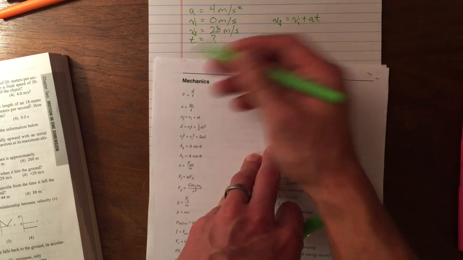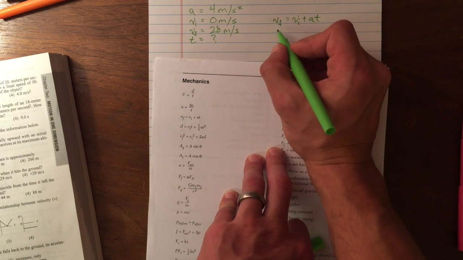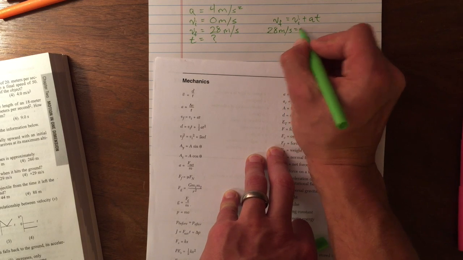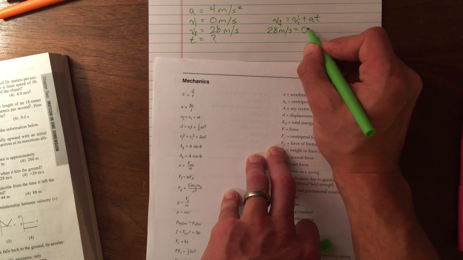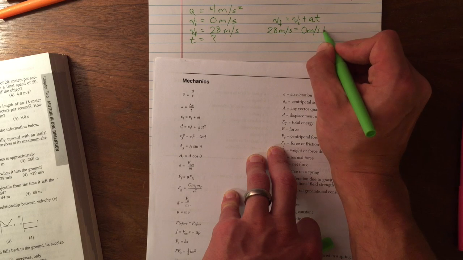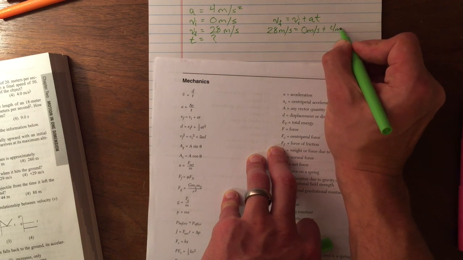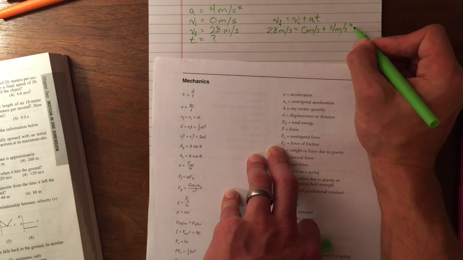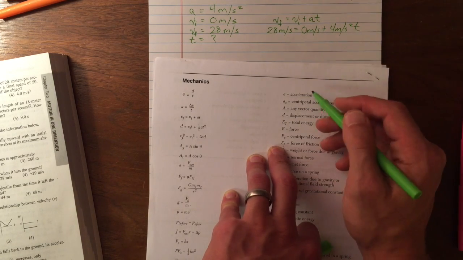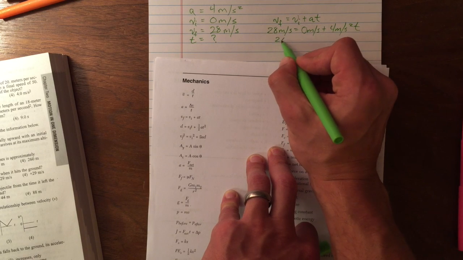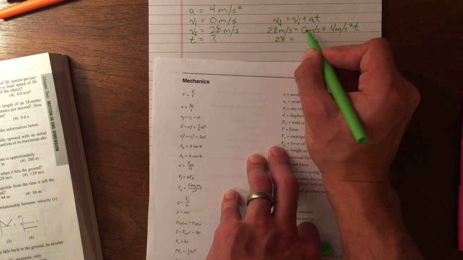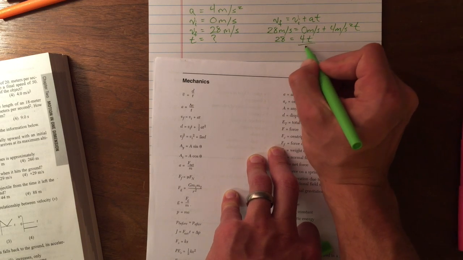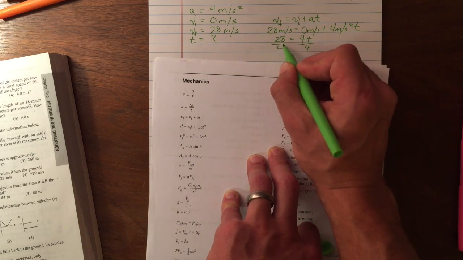And then we just substitute in the givens from this problem. So we have 28 meters per second equals 0 meters per second plus 4 meters per second squared, and we're trying to find our t. We can do some math here. 0 is gone, and we have 4t, and we can divide both sides by 4.